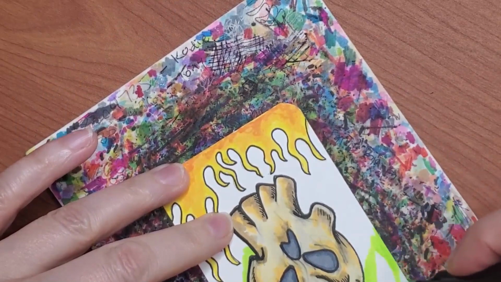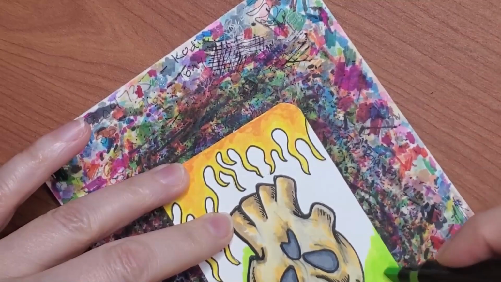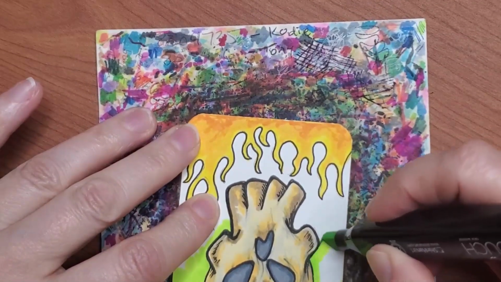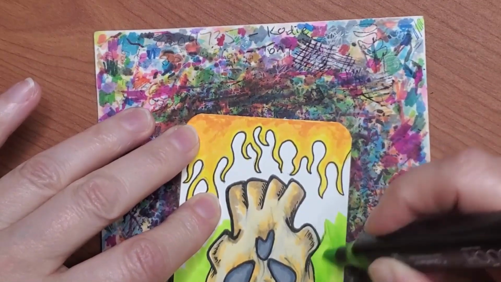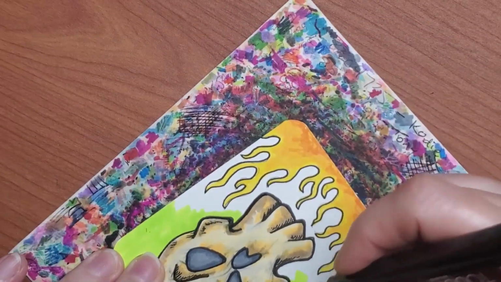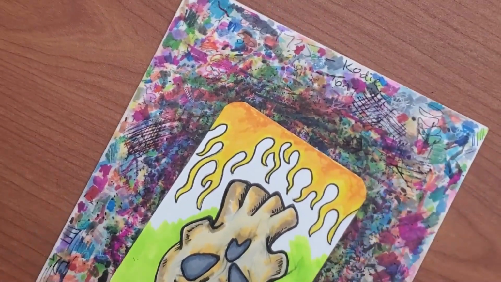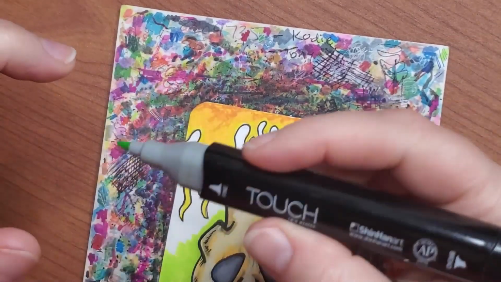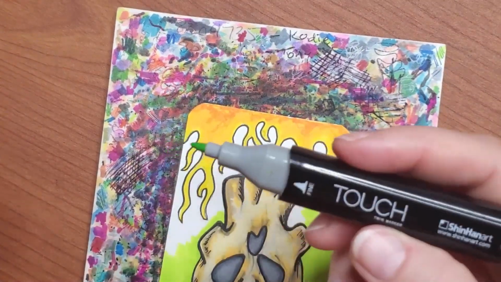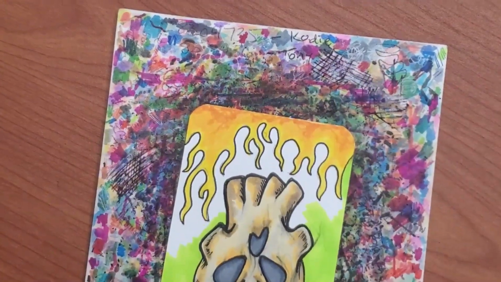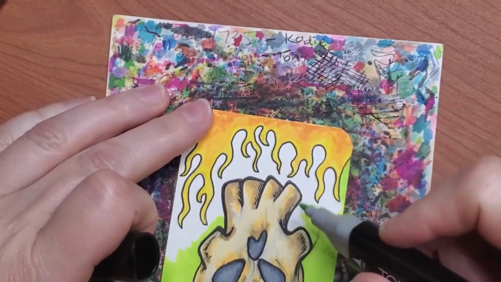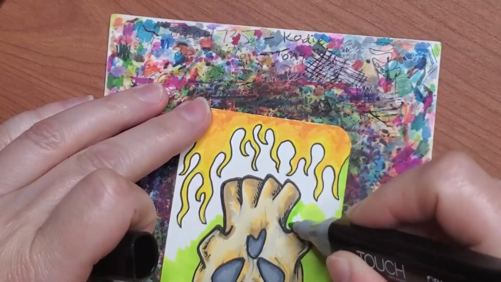One thing I should mention, since this is a video about using markers, is that your preference for markers is going to be up to you and whatever you like using. I have a lot of different markers. I have some of these Shinhan touch markers. I have some Sharpies. I have some Prismacolor. I have some Bic markers. You can mix and match them.